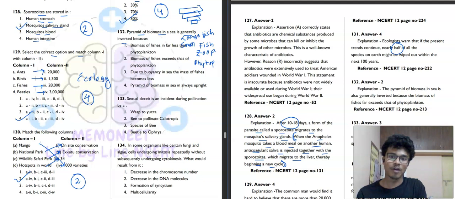The pyramid of number is generally upright because phytoplankton are more in number, then zooplankton, then small fish, and then large fishes. So the pyramid of number is upright, but the pyramid of biomass is inverted because the biomass of phytoplankton is lesser than that of fishes. That's why the pyramid of biomass in sea is inverted. So the second option, biomass of fishes exceeds that of phytoplankton, will be our correct answer for this question.